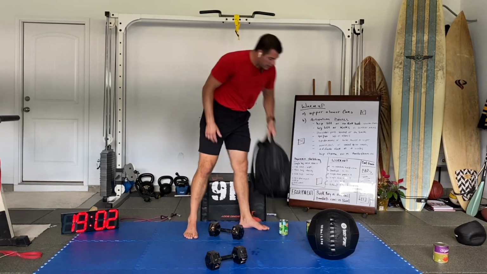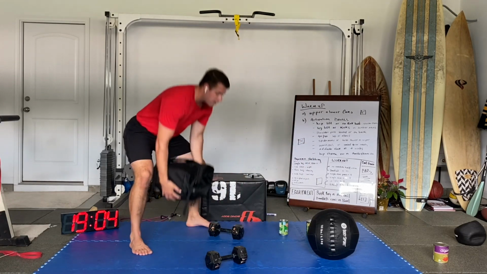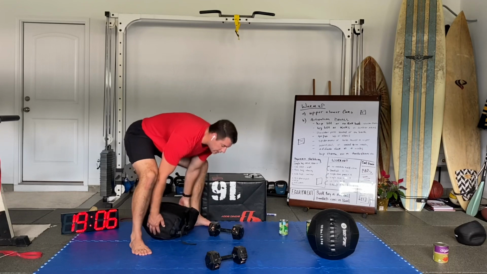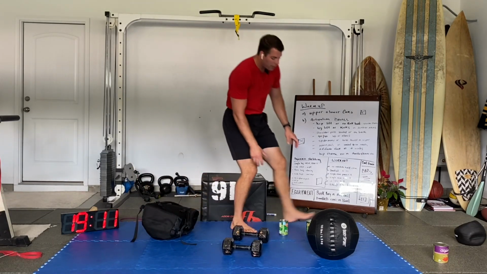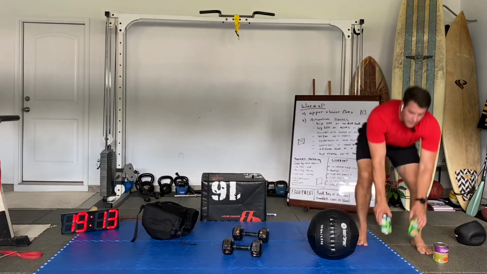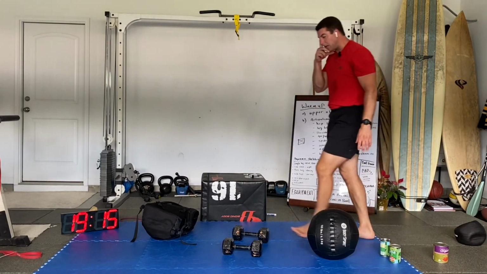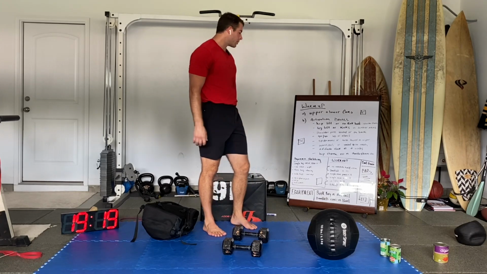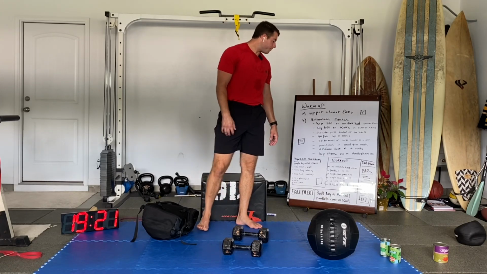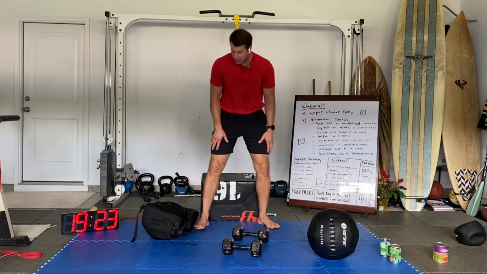So it can be this book bag for the deadlift, it can be the dumbbells, and it can also be the med ball or the soup cans. Okay, so I want to make sure that you can see different options while we go through this. All right, let's go ahead and start with our iso rotation.